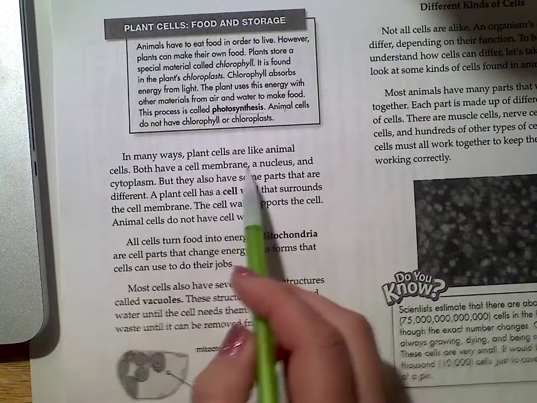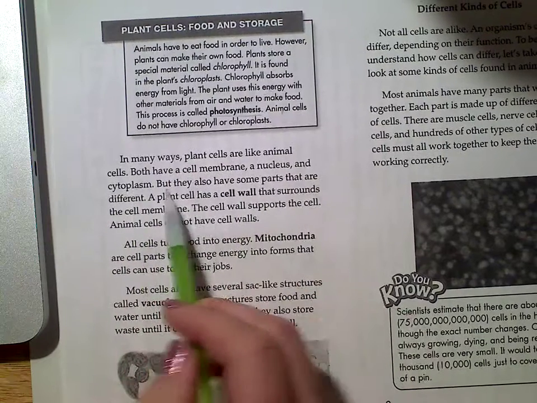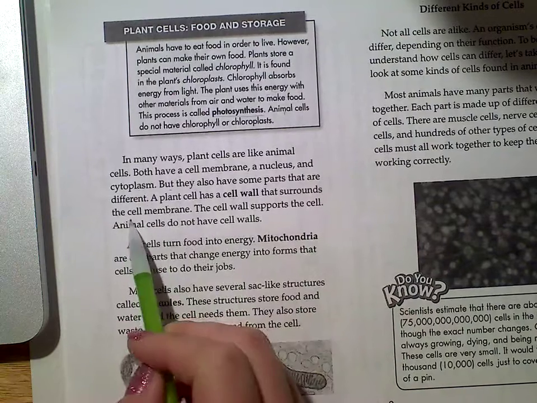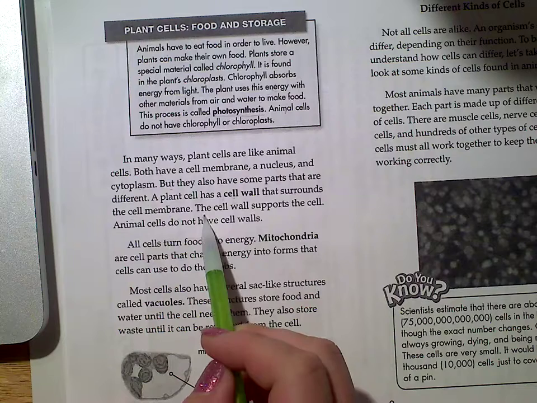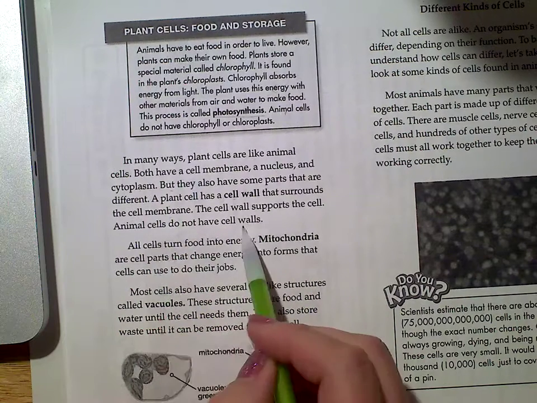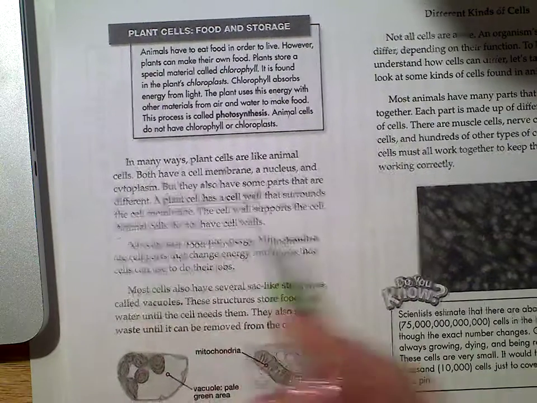In many ways, plant cells are like animal cells. Both have a cell membrane, a nucleus, and cytoplasm, but they also have some parts that are different. A plant cell has a cell wall that surrounds the cell membrane. The cell wall supports the cell, and animal cells do not have cell walls. Plants have a cell wall, animals do not.